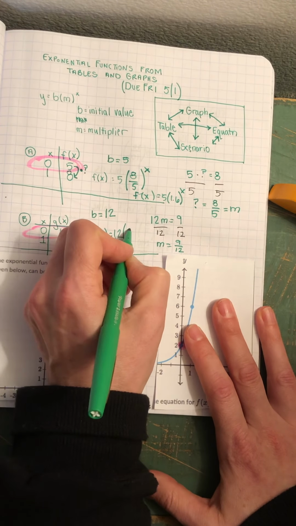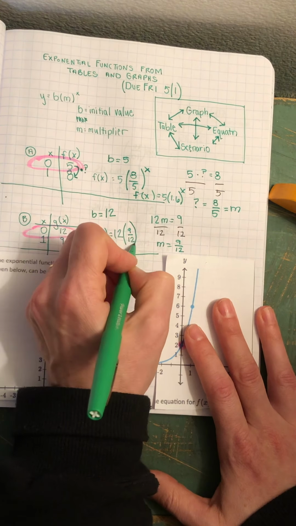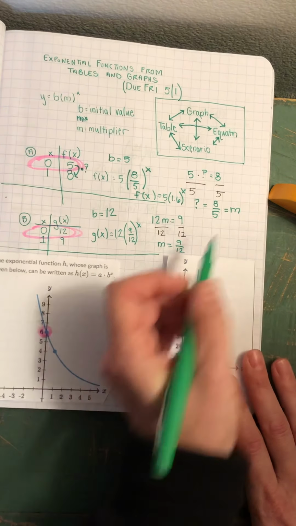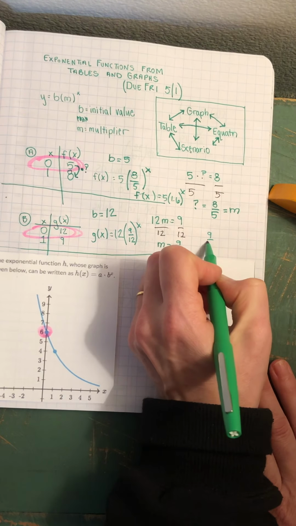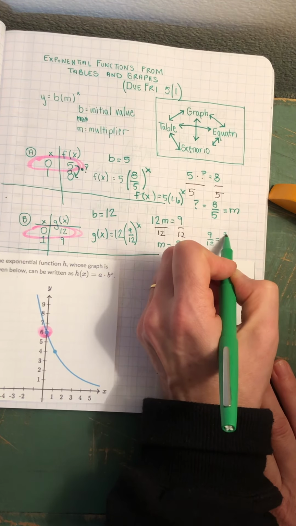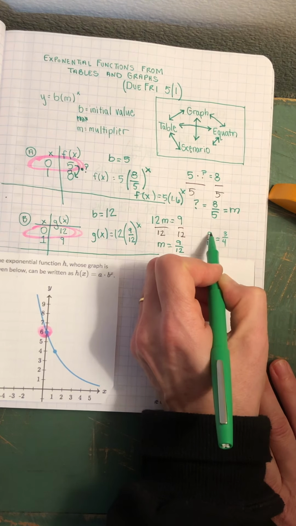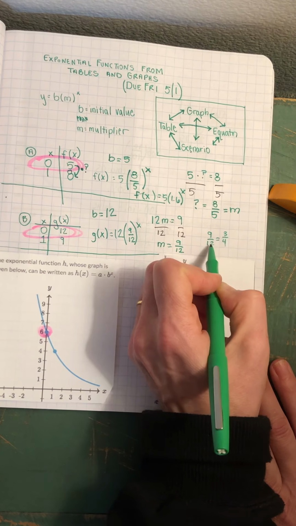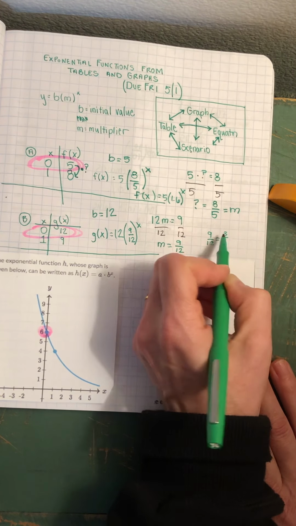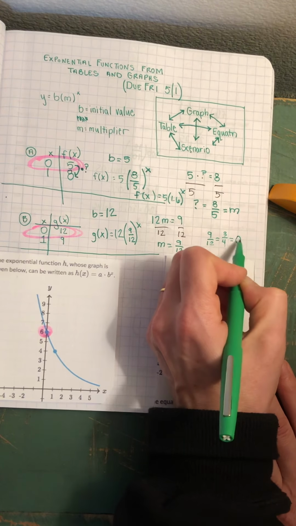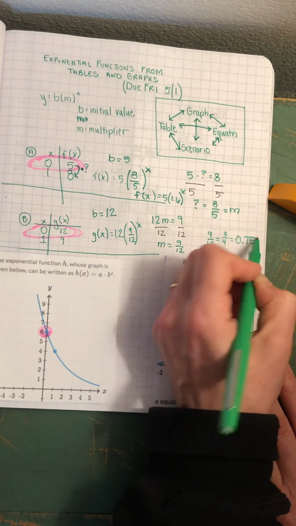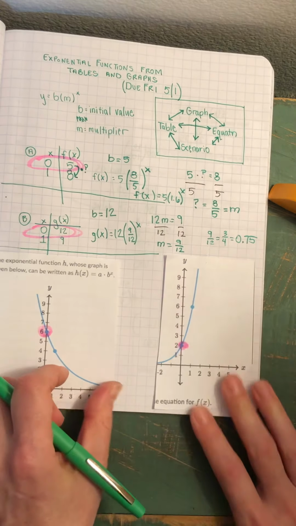They don't care if you're not in simplest form, so that works. 9 over 12 is also equal to 3 over 4. If you want to reduce fractions, both 9 and 12 are divisible by 3. 9 divided by 3 is 3, and 12 divided by 3 is 4, so this is the most reduced. If you want to show it as a decimal, you can do that too. Any of those can go in for M.